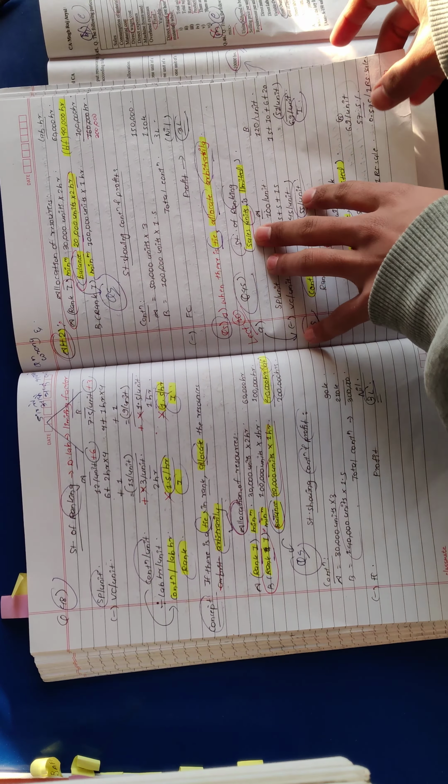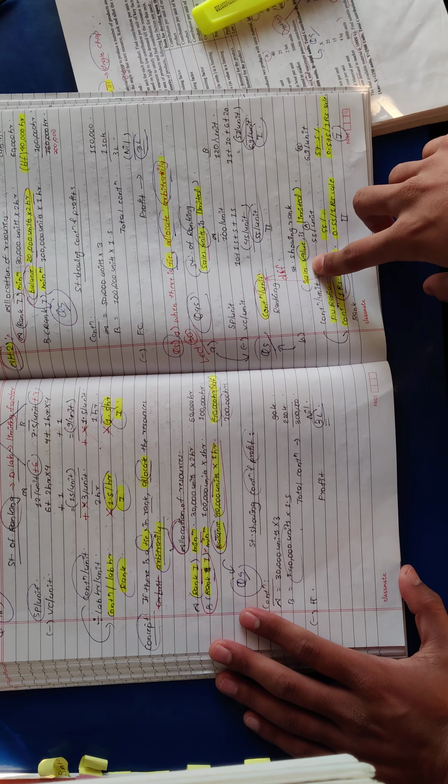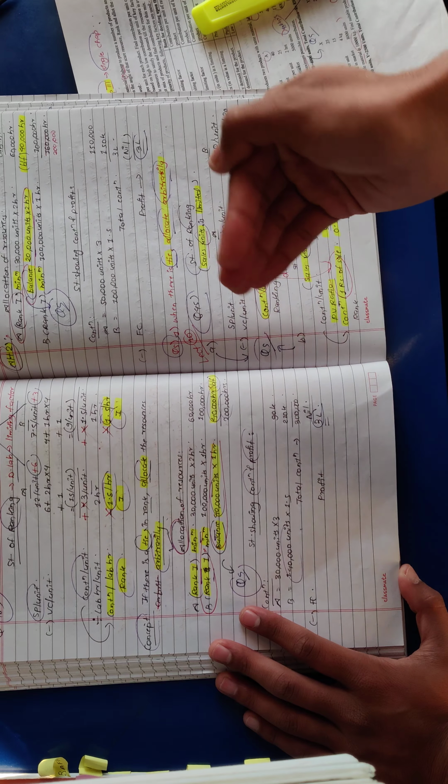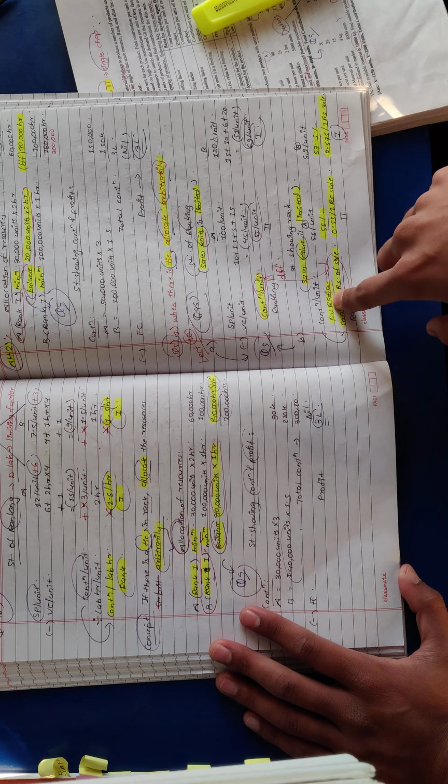The one that gives the higher contribution per unit, here product B, is ranked 1. And for sales value, we definitely need to divide the contribution per unit by the PV ratio to reach contribution per rupee of sale.